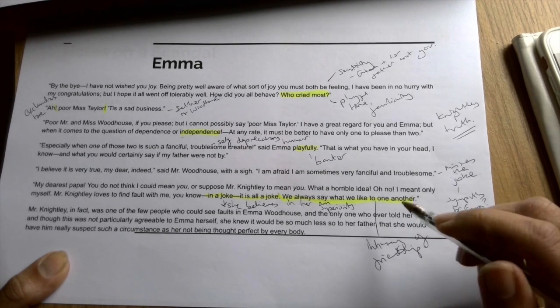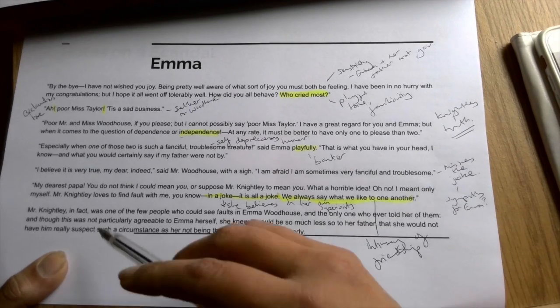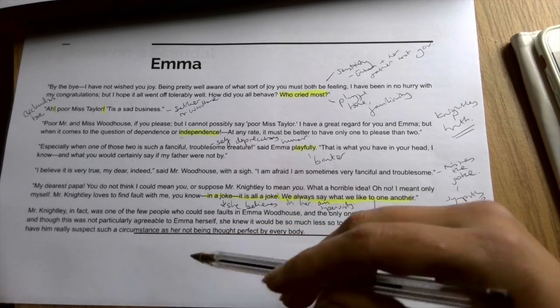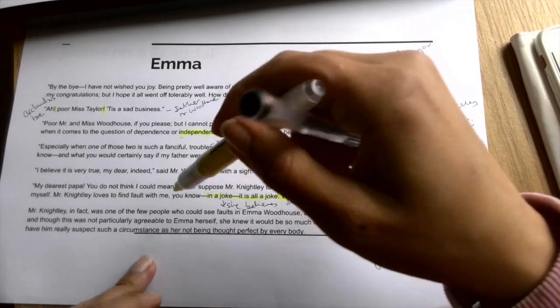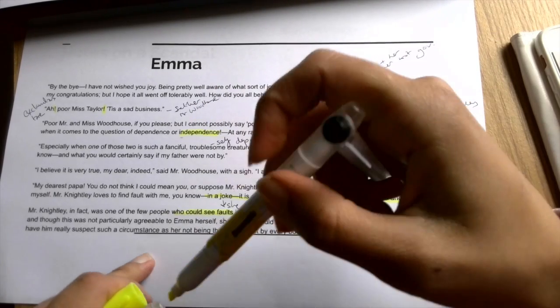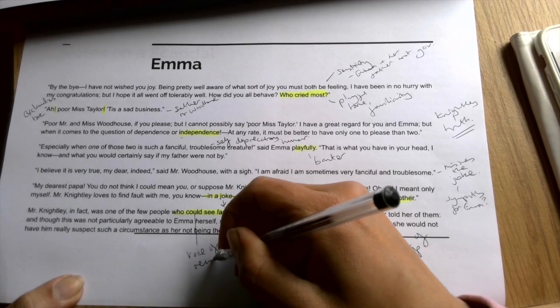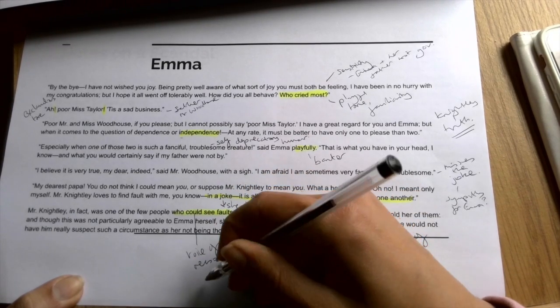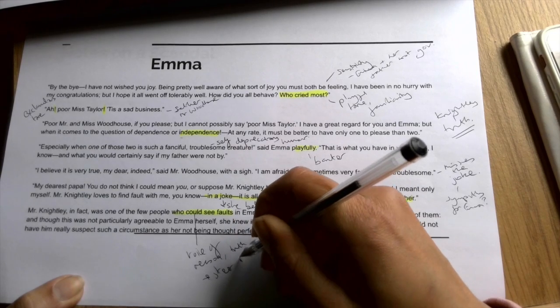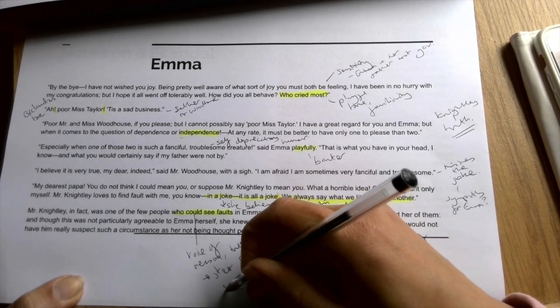And then it says, "Mr. Knightley, in fact, was one of the few people who could see faults in Emma Woodhouse." Now, this is a key thing, that Mr. Knightley is going to often be the voice of reason, the voice of truth in the novel, and he's someone who's going to steer Emma to self-awareness.